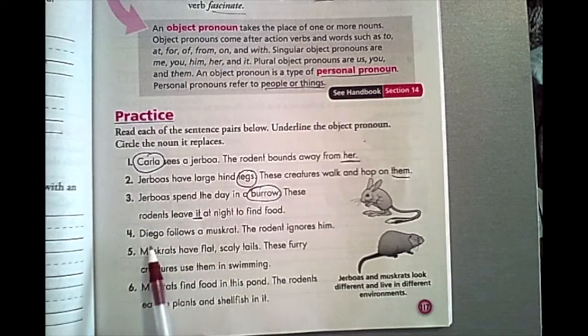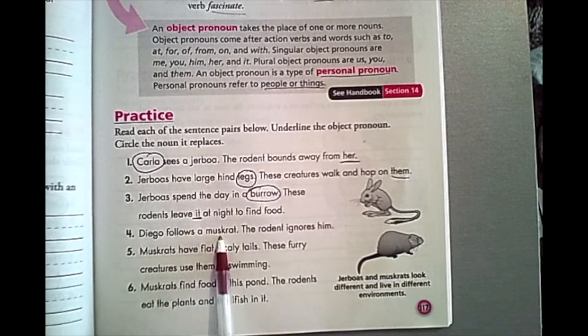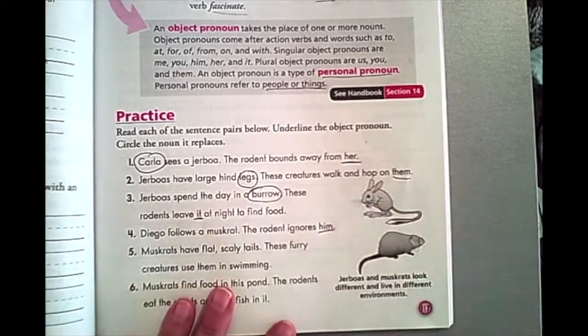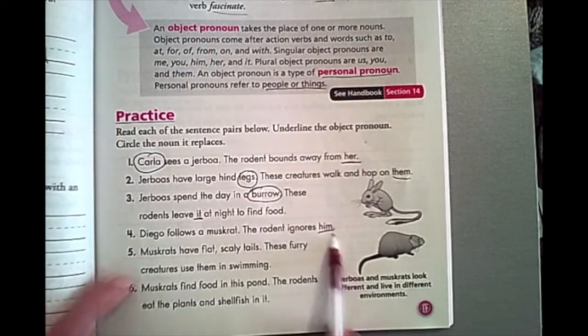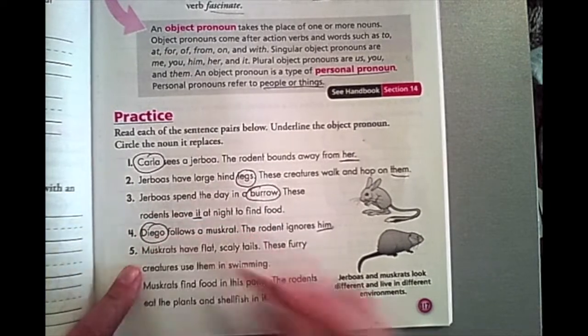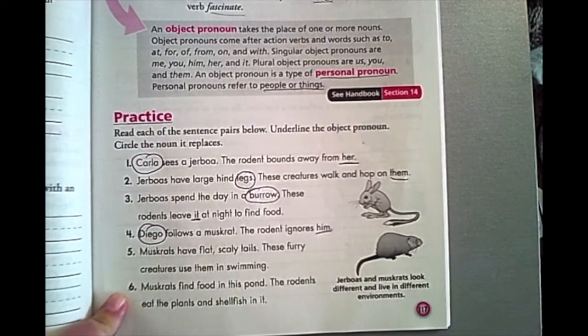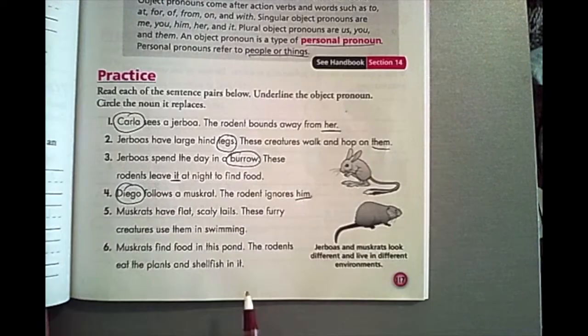Okay, number 4. Diego follows a muskrat. The rodent ignores him. So the pronoun is him, and that takes the place of Diego. All right, number 5. Muskrats have flat, scaly tails. These furry creatures use them in swimming. I want you to go ahead and try that one on your own.